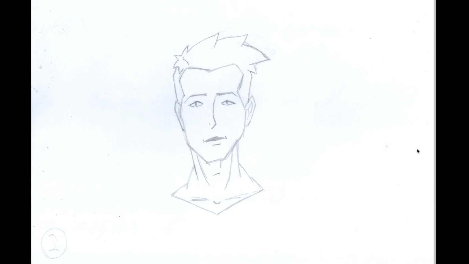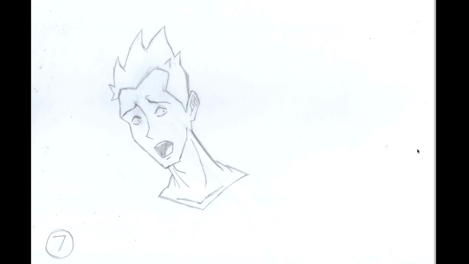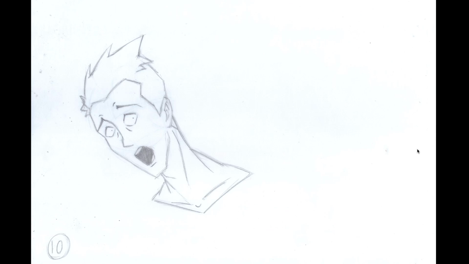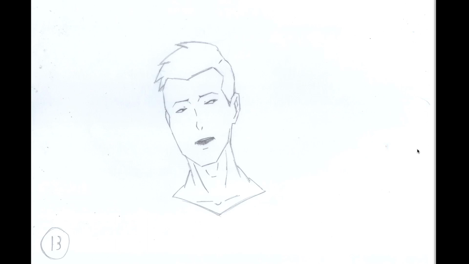So check this out. 1, 2, 3, 4, 5, 6, 7, 8, 9, 10. And look at this. Now that he stopped moving, look at his hair flop over to the other side of his head. Did you see that, Jimmy? Look at that. So the hair sets on the other side of the head.